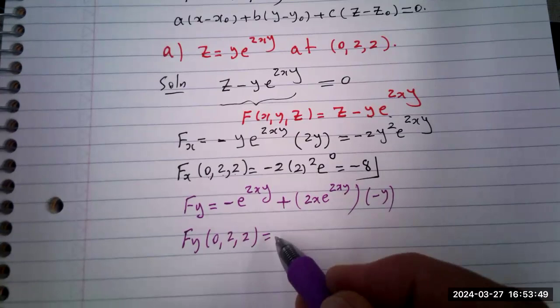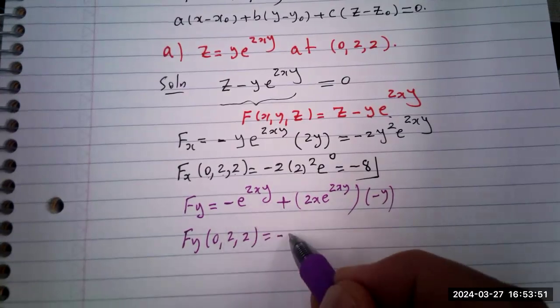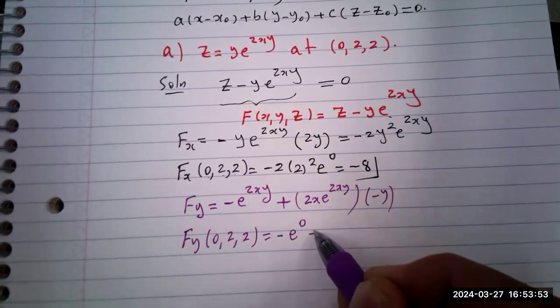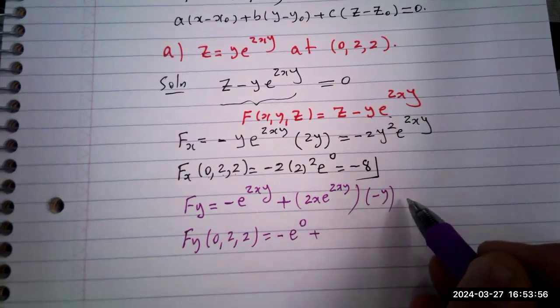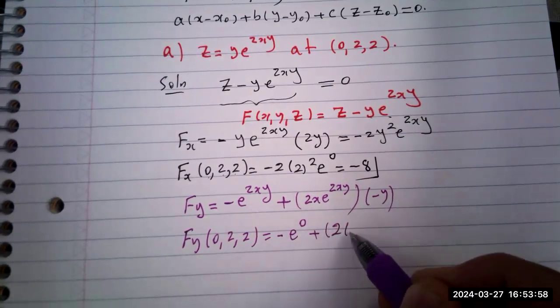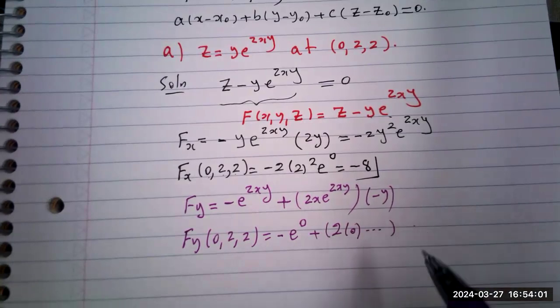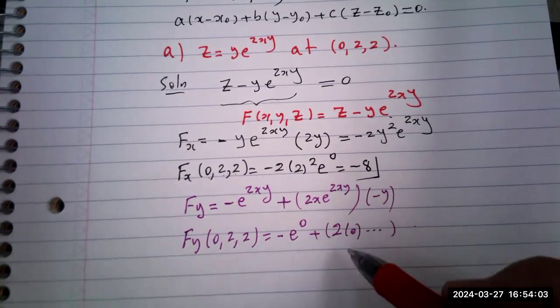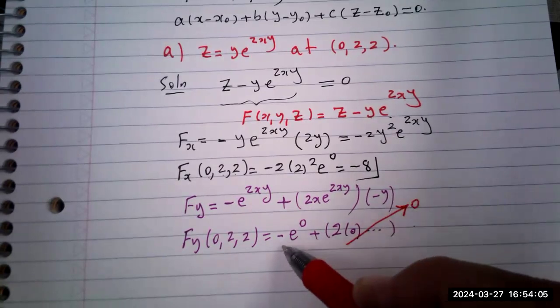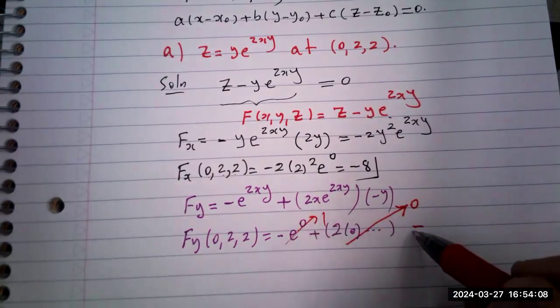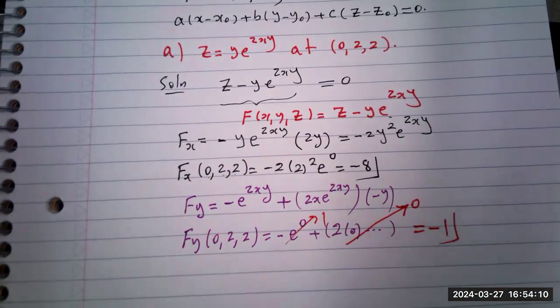If you put it here, negative x is 0, so that gives you e to the 0. And since x is 0, everything would be 0. It's going to be 2 times 0, so you don't have to continue because the second part would be 0 right away. And e to the 0 is 1, so the result would be negative 1 right away. So there you are. We continue.